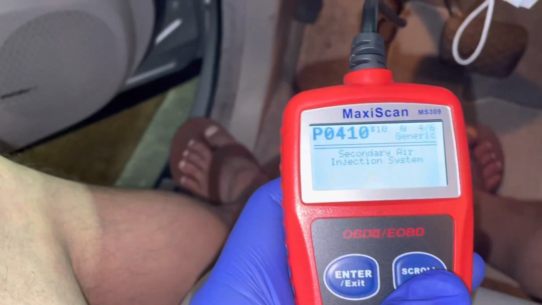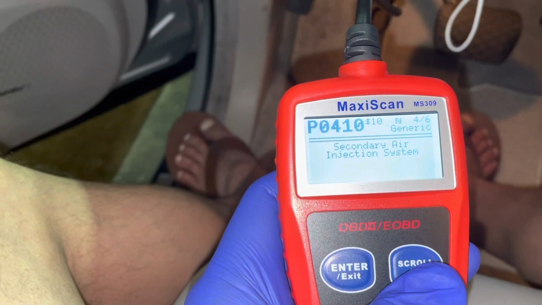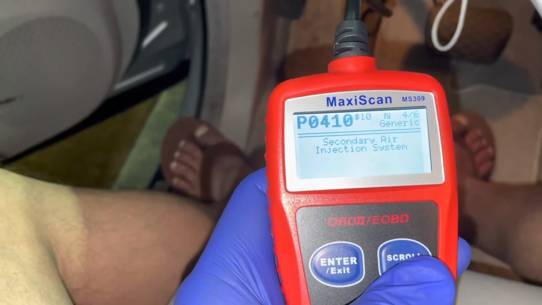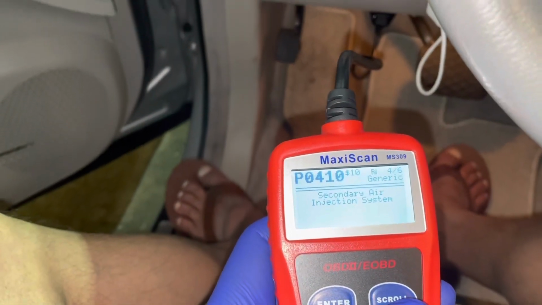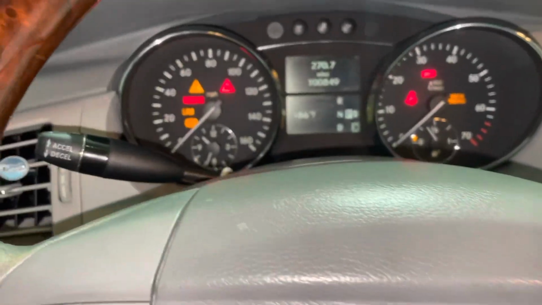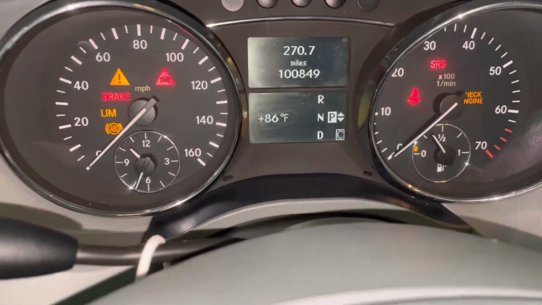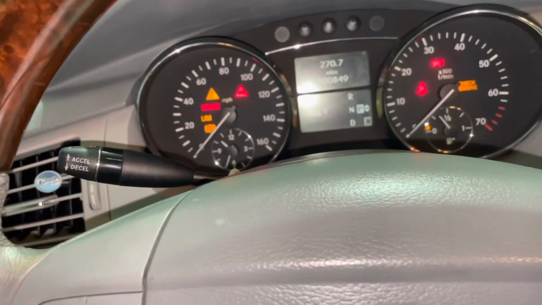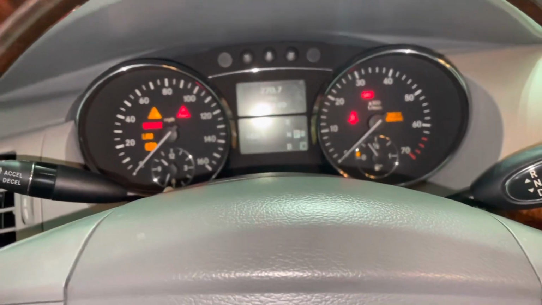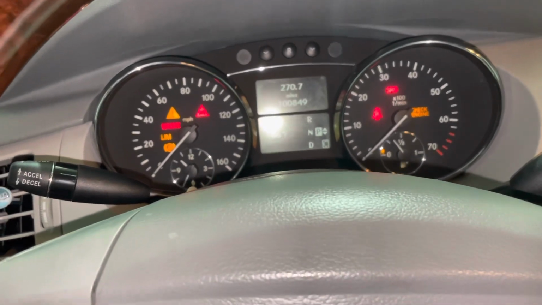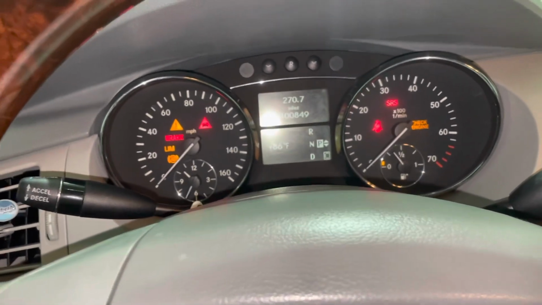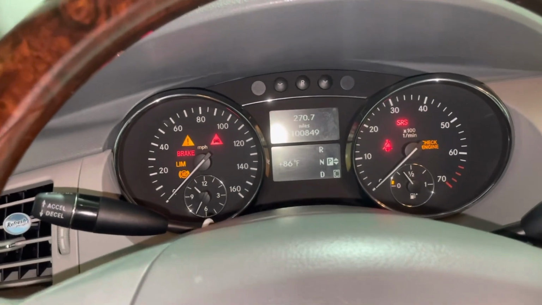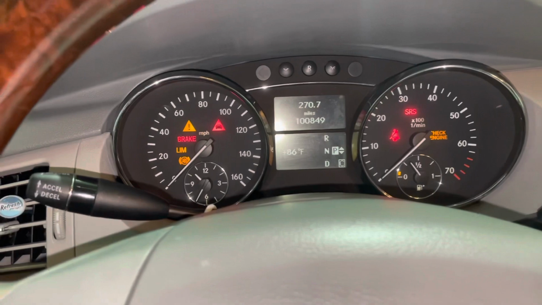So the point is, when you have this code, the secondary air pump injection, it means your motor, the secondary air pump itself, went bad. All right. So the first thing that you can do to troubleshoot it, you want to just go around the secondary air pump injector, and check if the connections are good. If they are, check the fuse. There is a 40 amp fuse in your fuse box, and there's probably another one, but just check it out just in case.